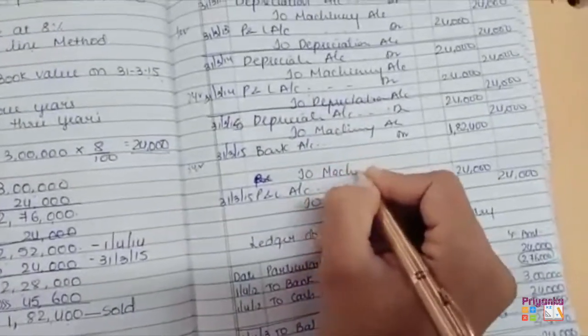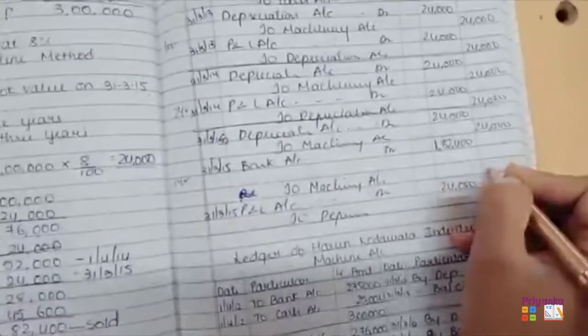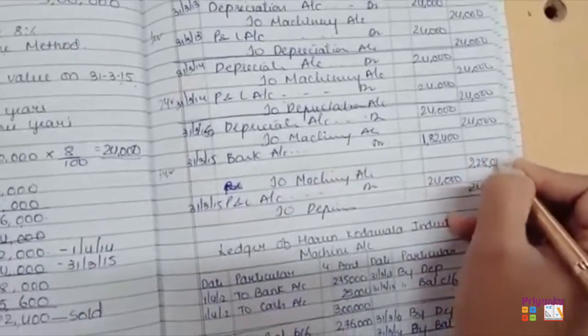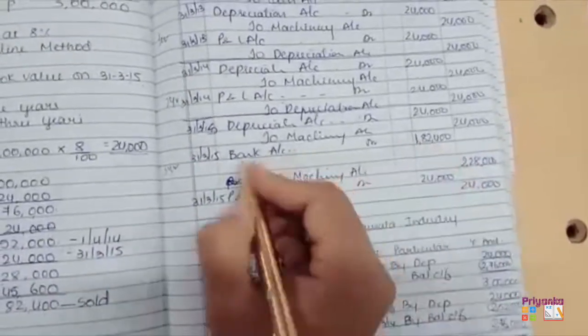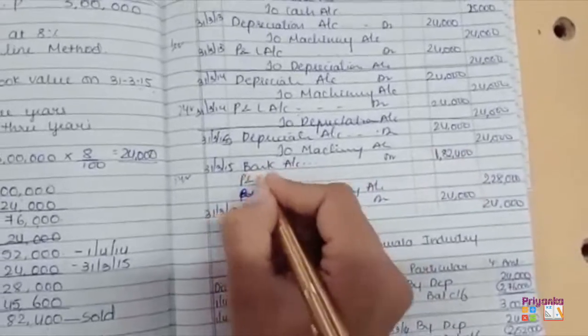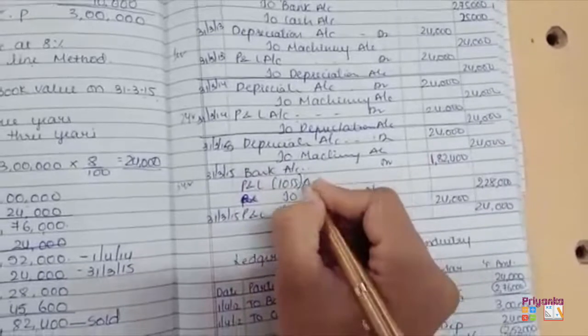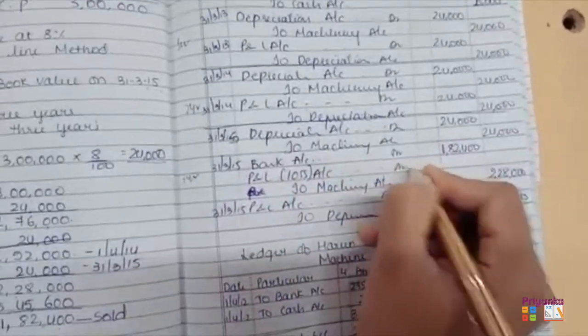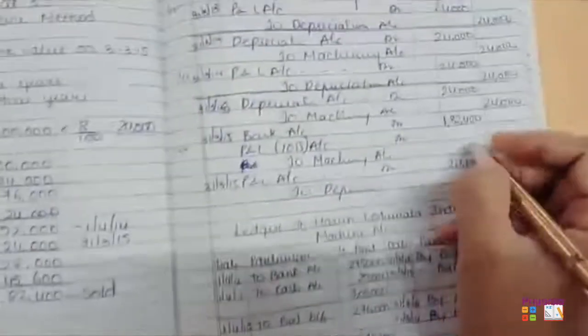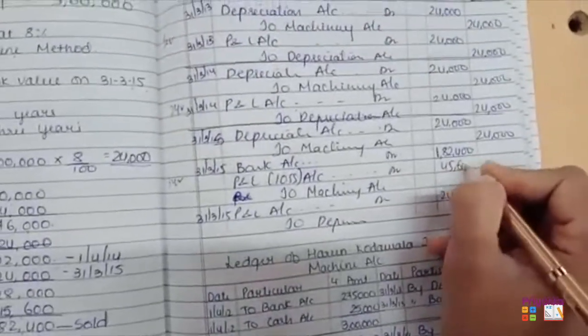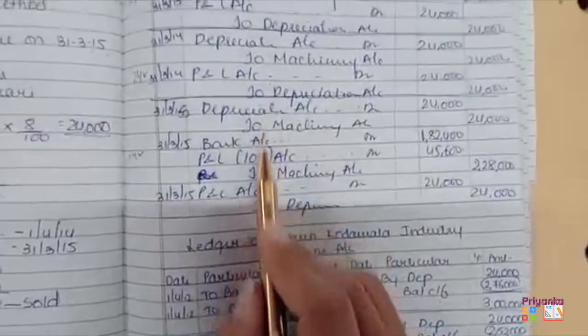So write down machinery's value was 2,28,000. The difference of the two must be a loss. The profit and loss account and bracket write down profit loss on the debit side and write down the amount of loss, that is 45,600. So here we complete the third year entry.